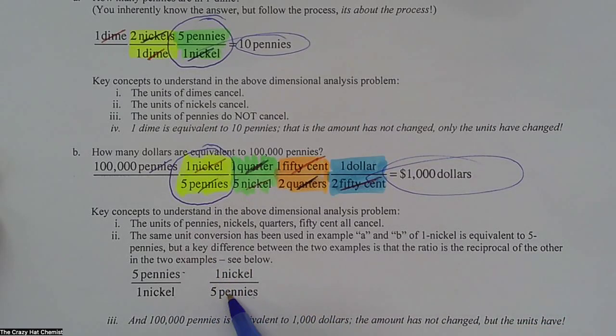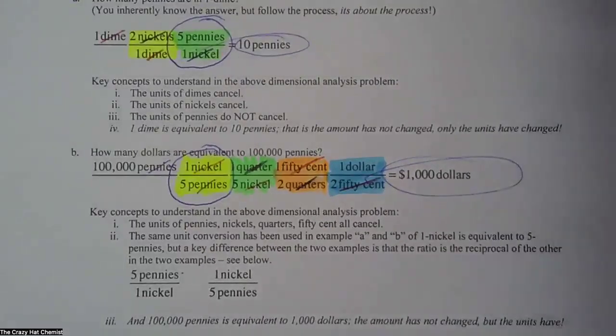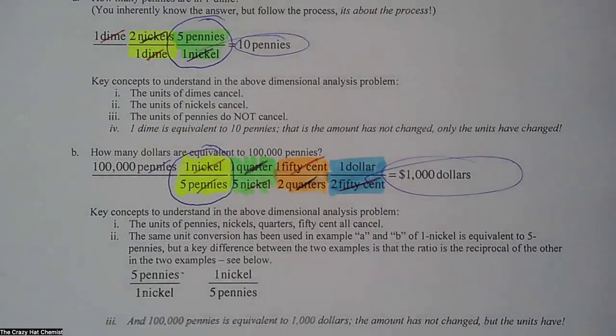But the number does stay with the units. That is, 5 pennies is equal to 1 nickel. That is essential in this whole process. It depends on the units that you start with, and what you end with will dictate how you cancel out the units.